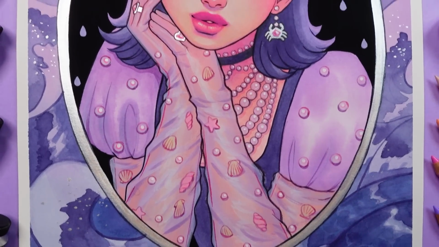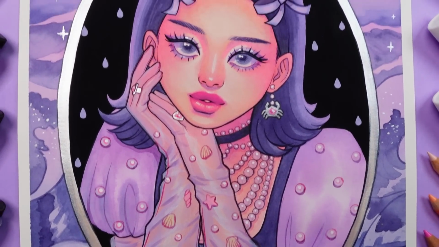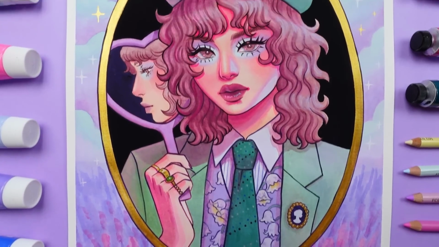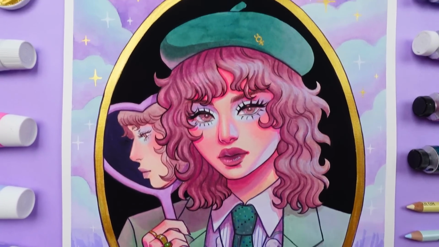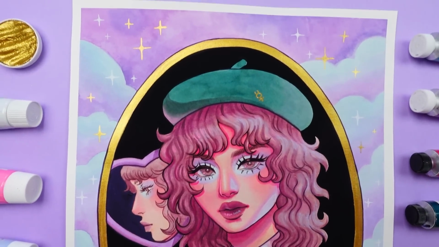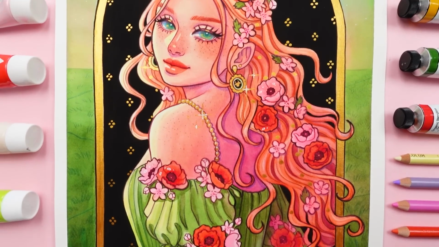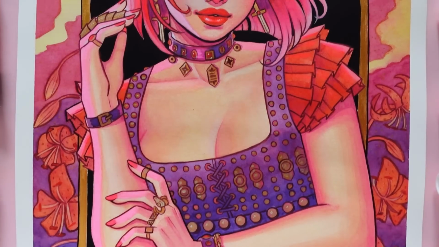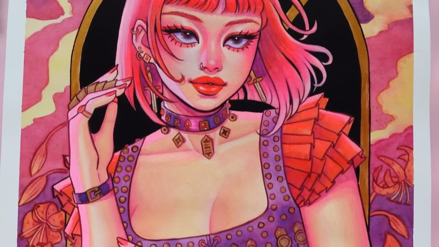Hello friends, I hope that you've been well. Today we are going to be continuing on my Zodiac portrait series. For those of you who don't know, I started this series at the beginning of this year and I've been making my way through all of the signs, and this month we are going to be working on Leo.